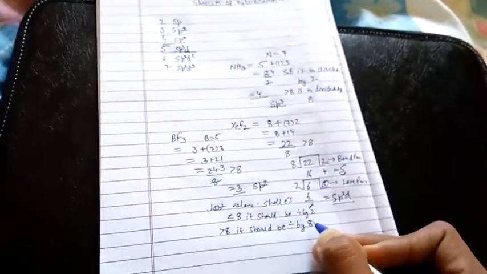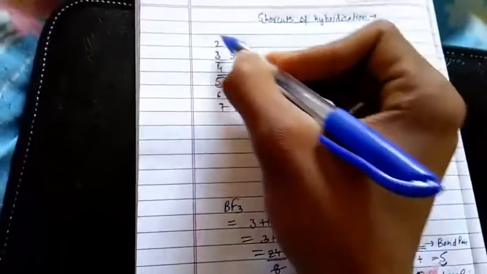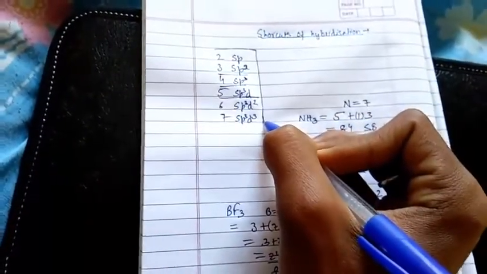And in this way it is very easy to calculate the hybridization. But for that, first you have to make a table, as you are able to see here. I had made a table.